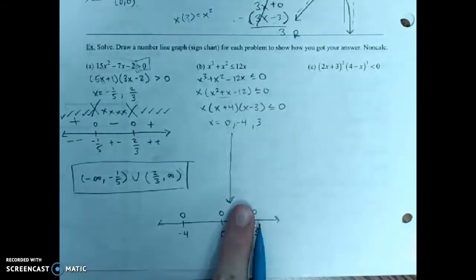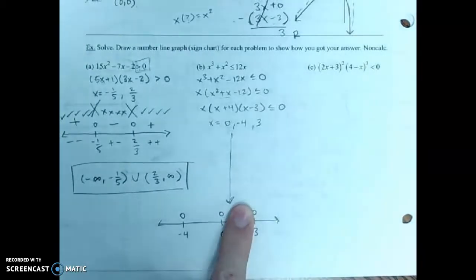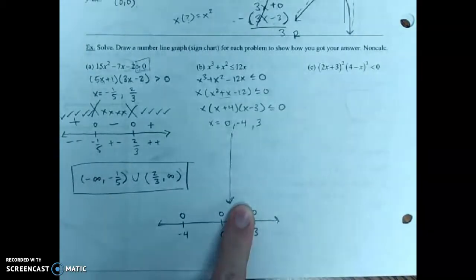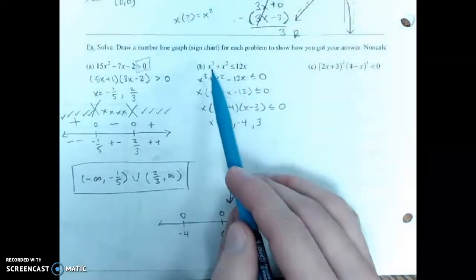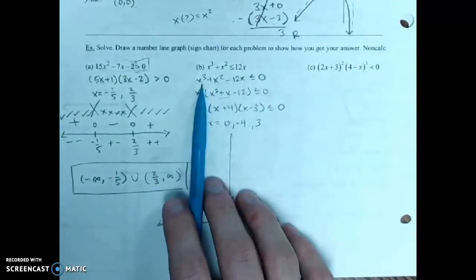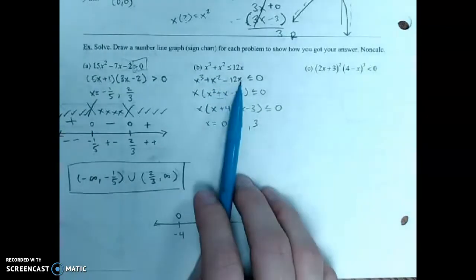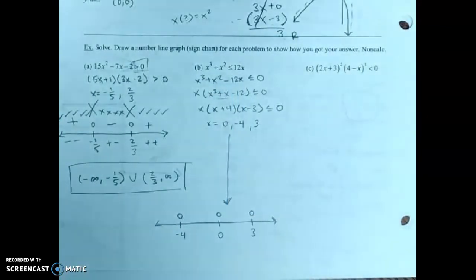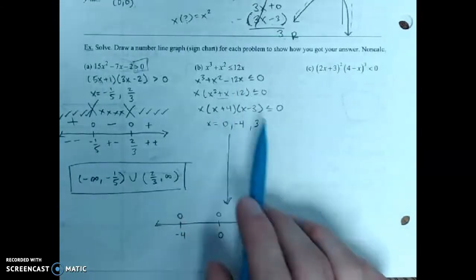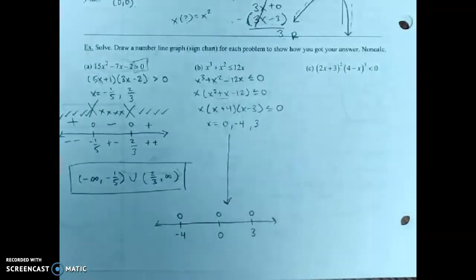Test point for this interval, anything bigger than 3, like 4 would work, or 17 would work. Any number, just pick something that's easy. I'm going to go with 4. If I plug in 4, remember, you could plug it in here, but then you have to think about in your head, 4 cubed plus 4 squared minus 12 times 4. Like, that actually takes a little bit more math. It's easier to just plug it into the factored version and then just think about the pluses and the minuses.